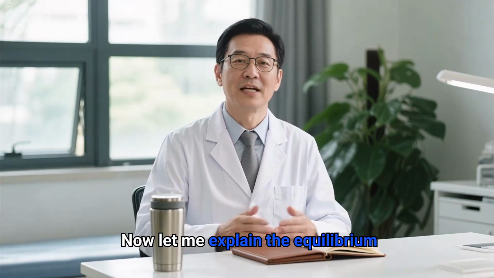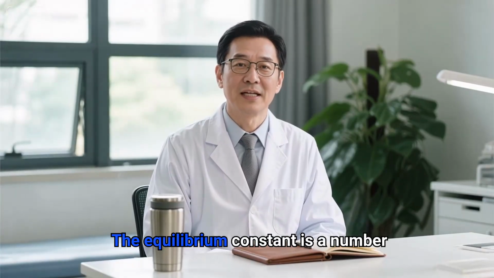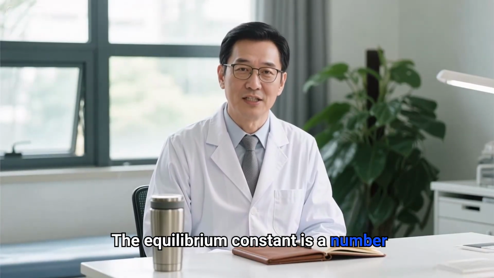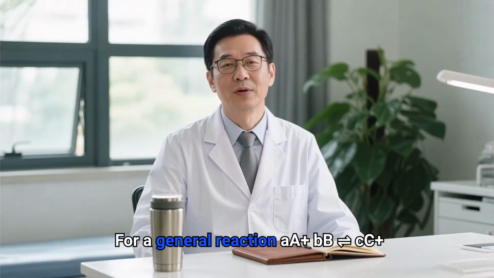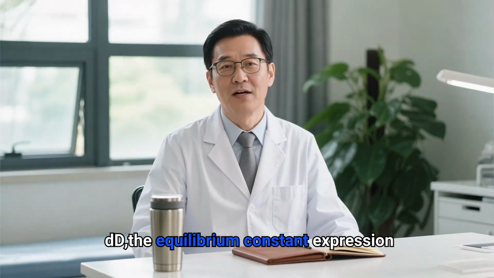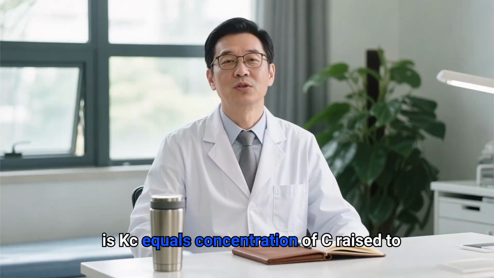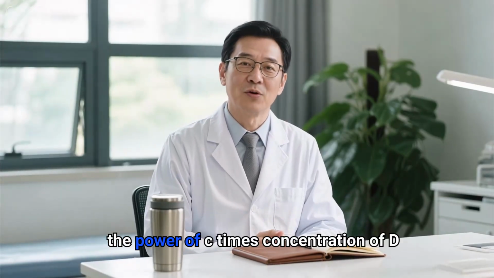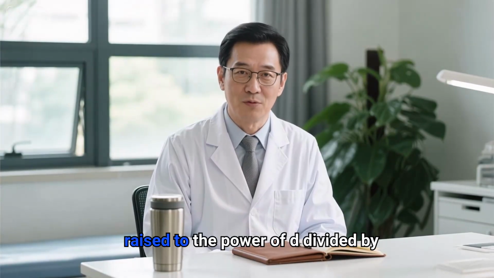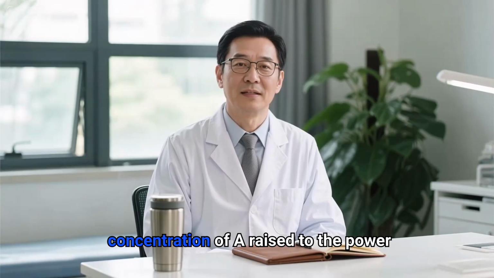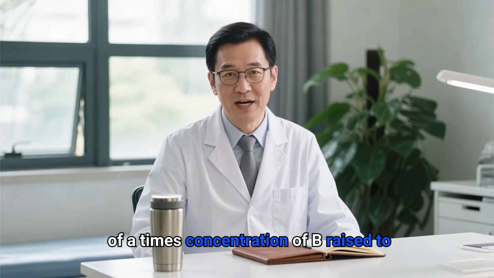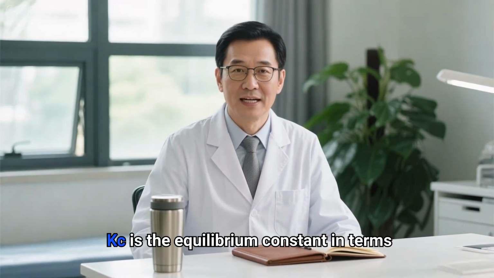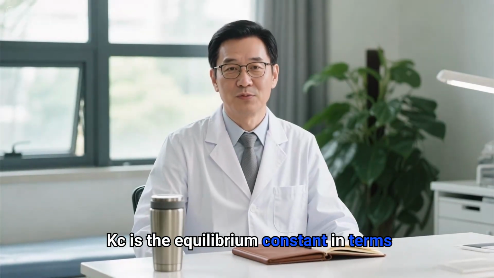Now let me explain the equilibrium constant in detail. The equilibrium constant is a number that expresses the ratio of products to reactants at equilibrium. For a general reaction aA + bB ⇌ cC + dD, the equilibrium constant expression is Kc equals concentration of C raised to the power of c times concentration of D raised to the power of d, divided by concentration of A raised to the power of a times concentration of B raised to the power of b. Kc is the equilibrium constant in terms of concentration.